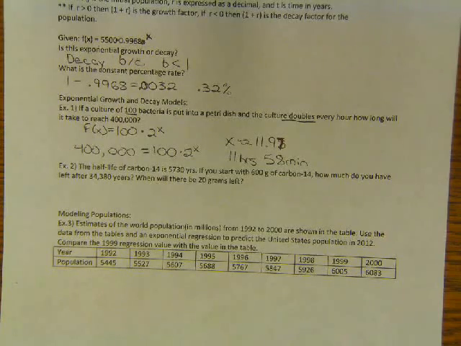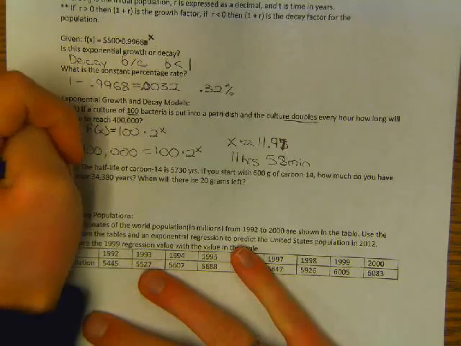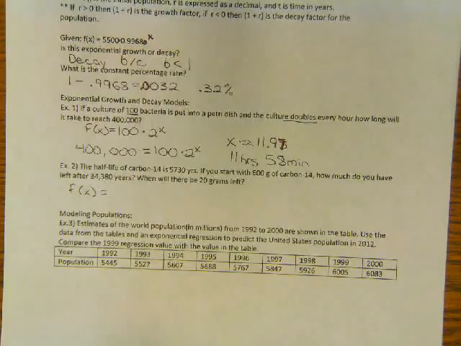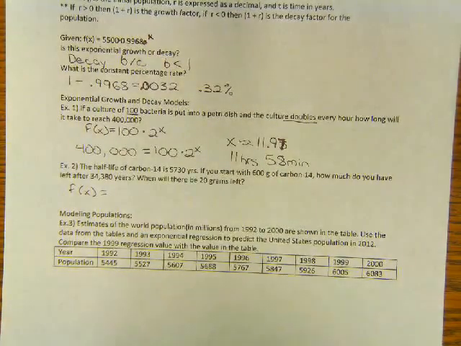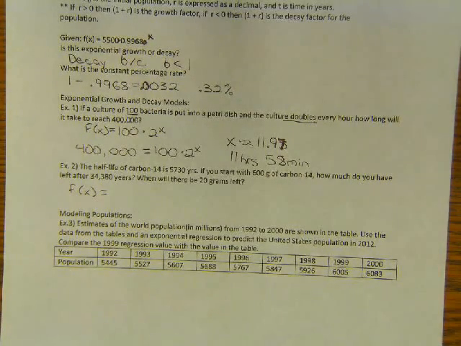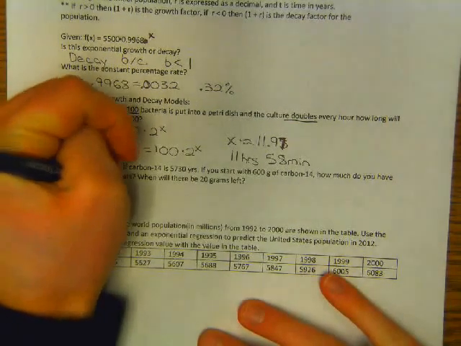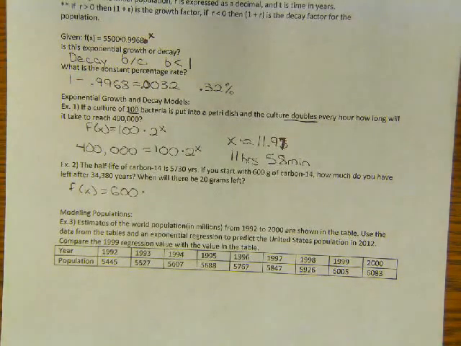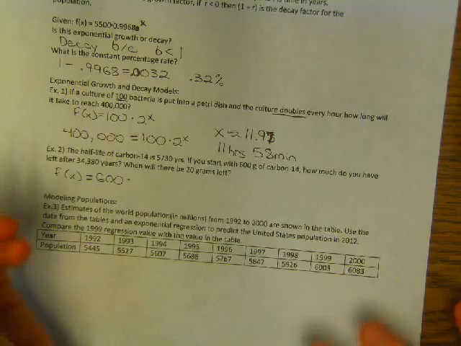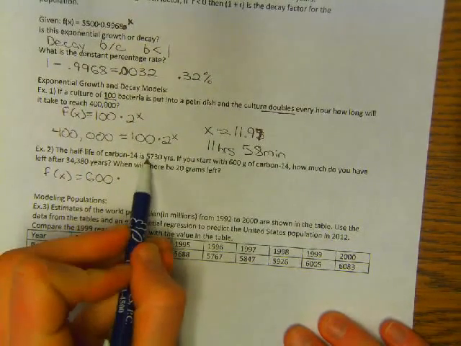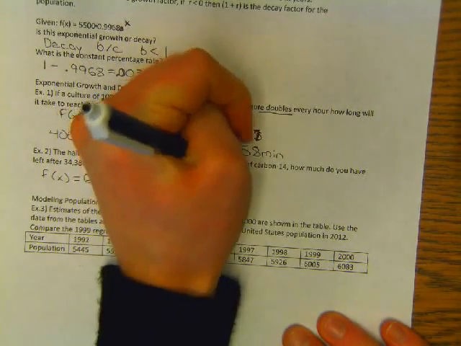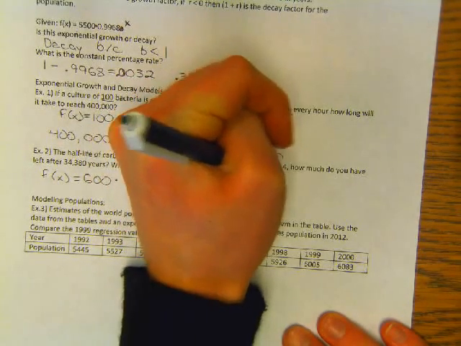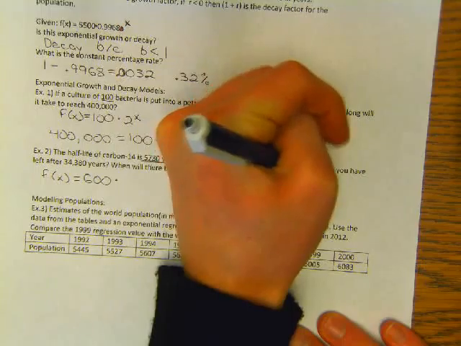Yeah? Okay. So, if we say f of x is equal to what? 600, good, times what? So if we have the half-life of something, we can think of it as every 5,730 years, it's going to be cut in half, right? So it's going to go from 600 to 300 to 150.